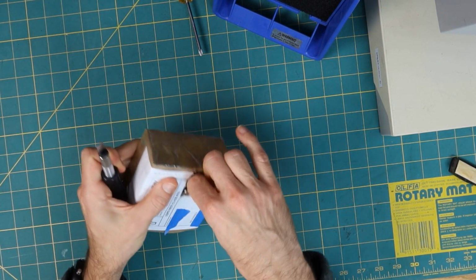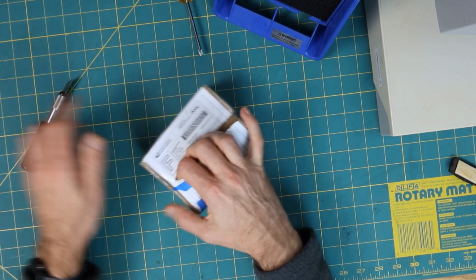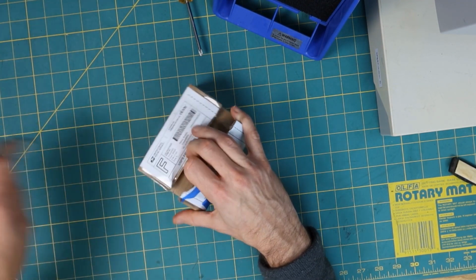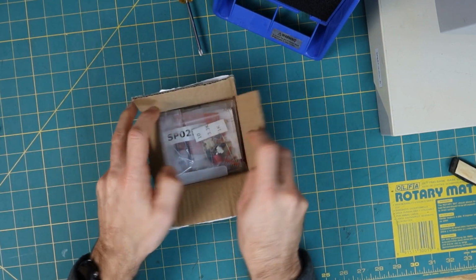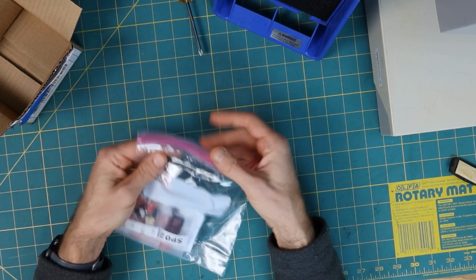If I couldn't find that, then there was not going to be any point in trying to assemble this kit and then just have it assembled and hanging around. Here's how it came.